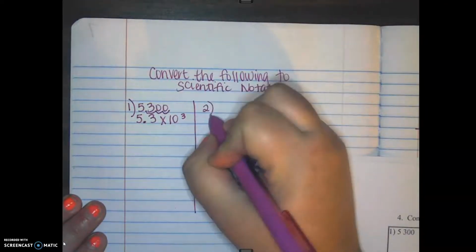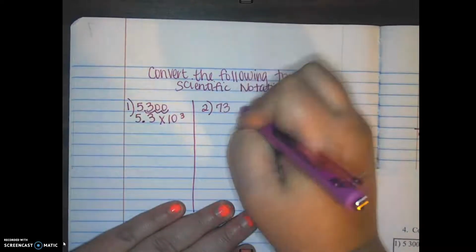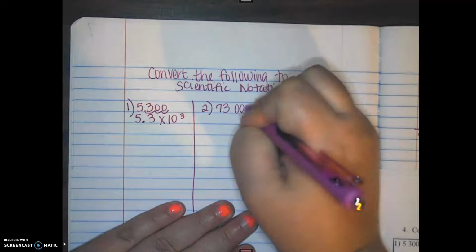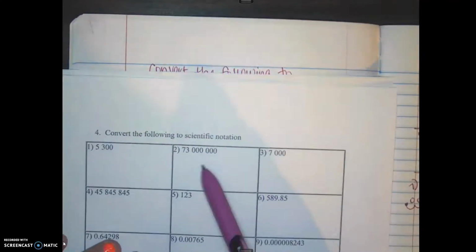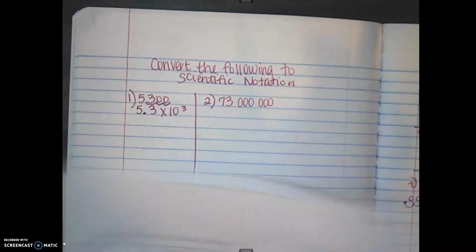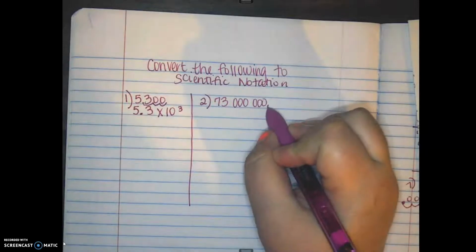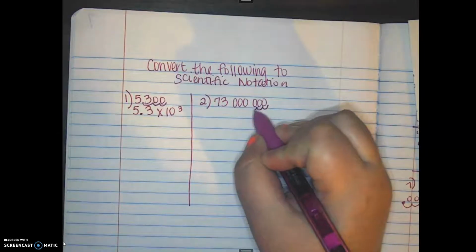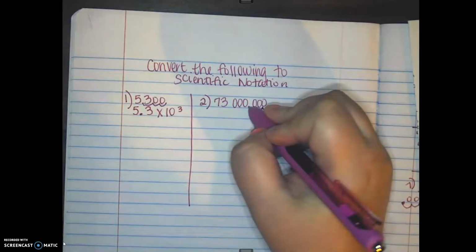So number 2, and I do like on the notes, if you looked at them, instead of using commas, they just use the space, because the commas do get really confusing sometimes. So I'm going to move my decimal until I have just one digit to the left. If I stopped there, I would have 5, and I only want 1.